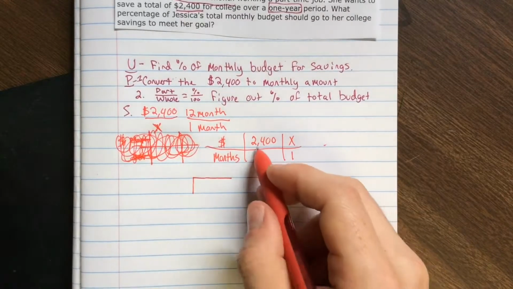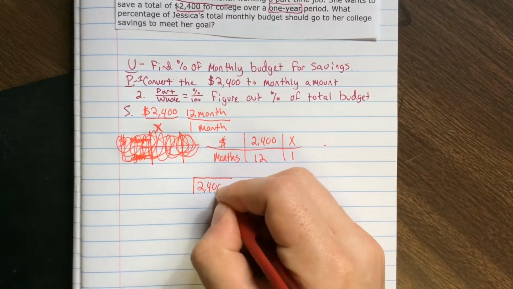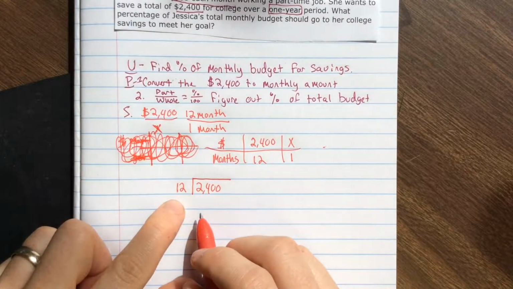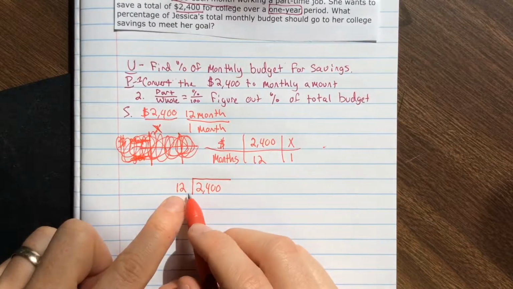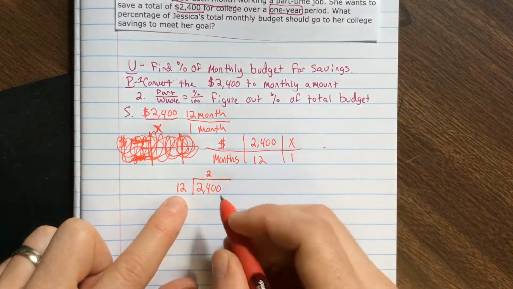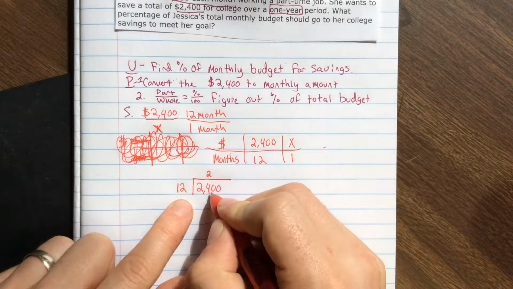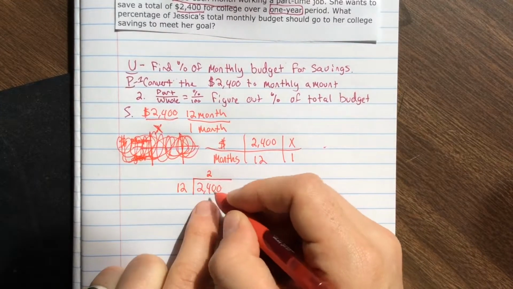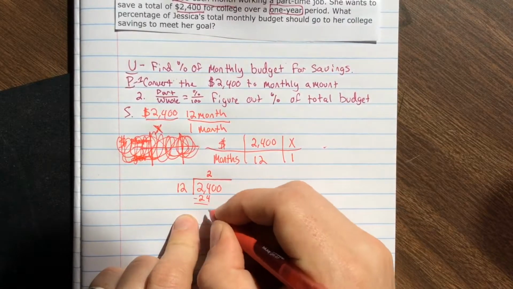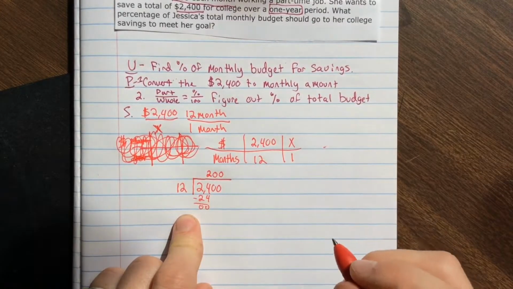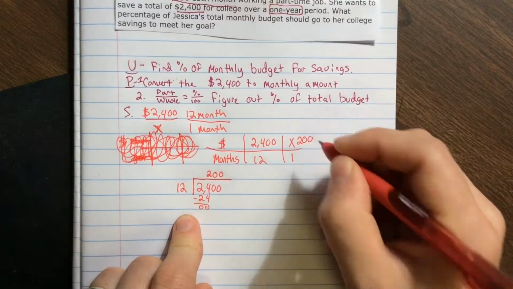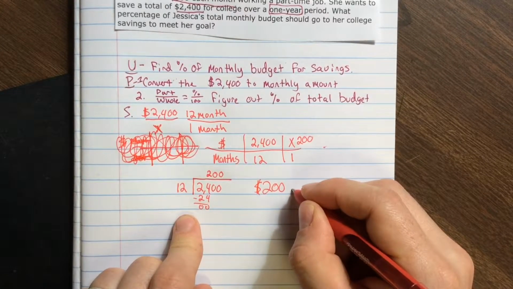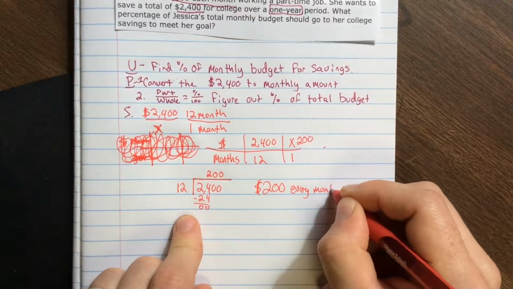So we have $2,400 and we have 12 months to earn that. We're going to divide these numbers. 12 goes into 24 2 times. Remember when you're dividing, this is a mistake I see a lot: you go based on that last number. 12 doesn't go into 2, so that'd be nothing. And 12 goes into 24 2 times, and that's 24. Then that's 0. Now you still have to add your 2 zeros, so this would be 200. So $200 a month that she has to save.